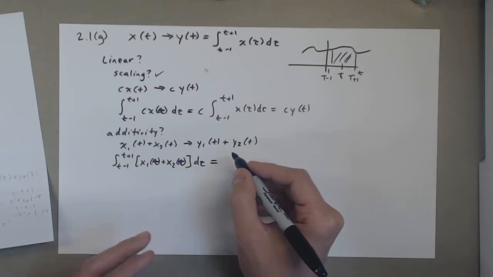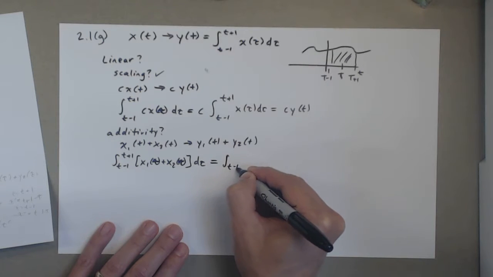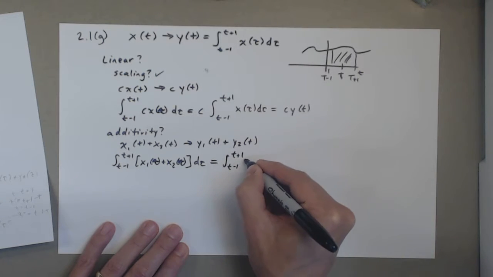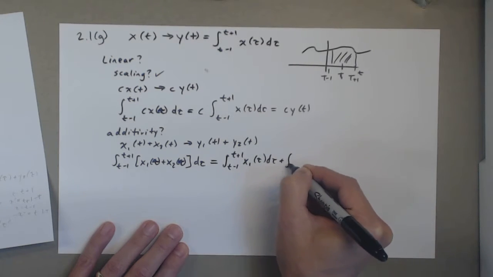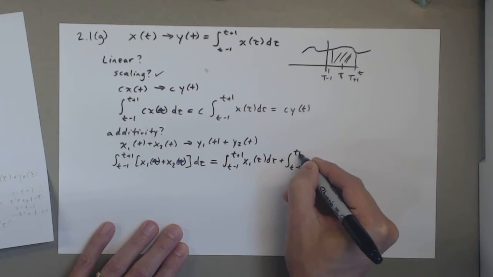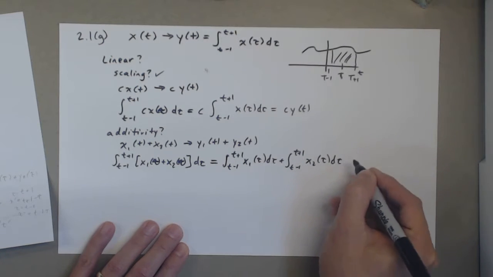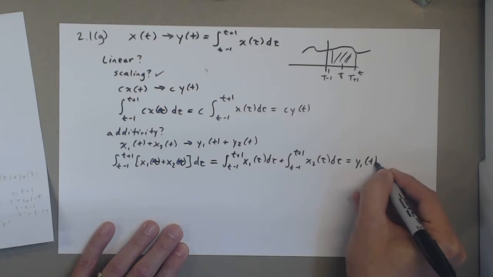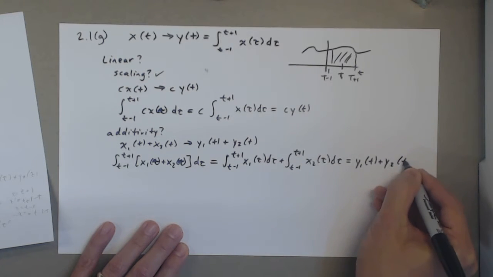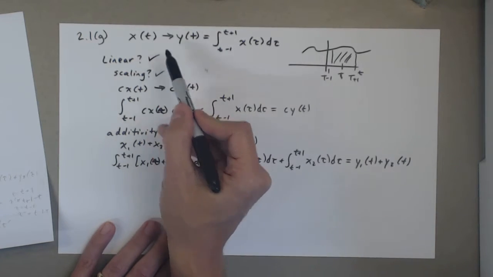And we have this property of integrals. We can integrate each piece separately, right? And that is going to be equal to y1 of t plus y2 of t. So we've shown that its additivity property works, scaling property works, so yes, it's linear.